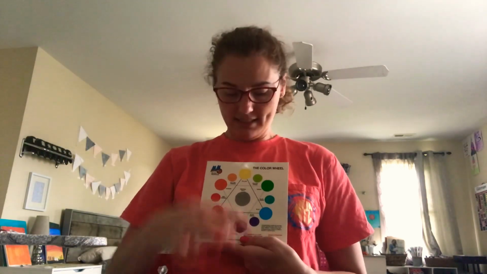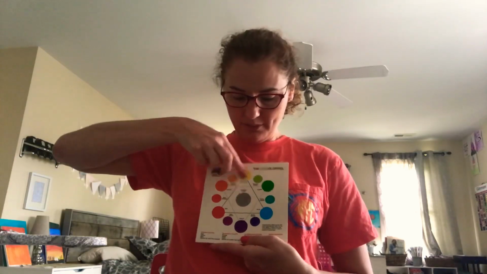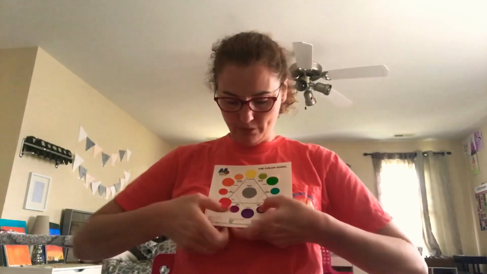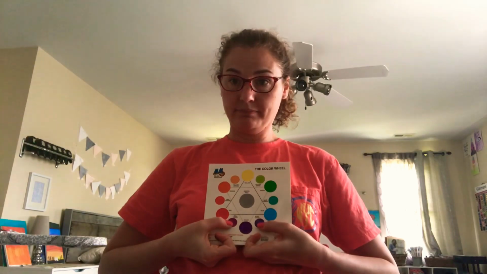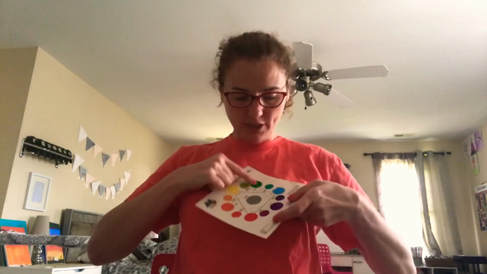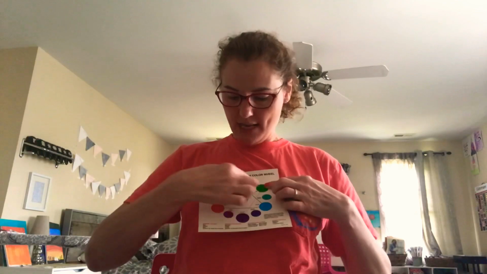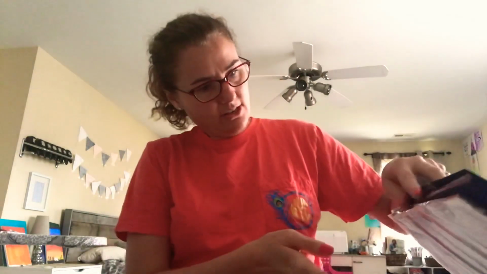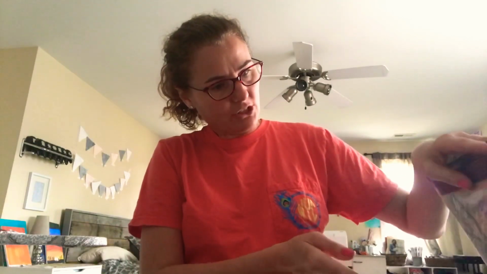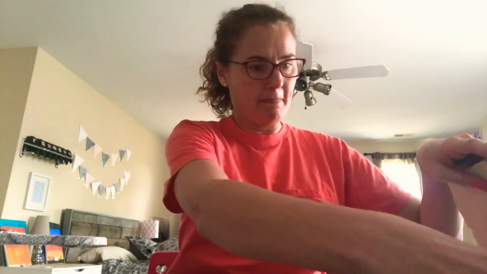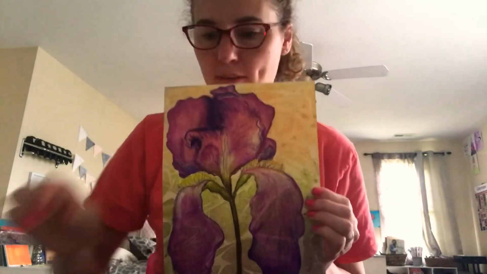Well, a split complementary piece is going to be like this, like yellow, and then it comes down here with blue violet and red violet. Or if we've got green and we turn it, it would be red violet and red orange. I will attach some examples of a split complementary work. I think this might actually work as a split complementary piece.